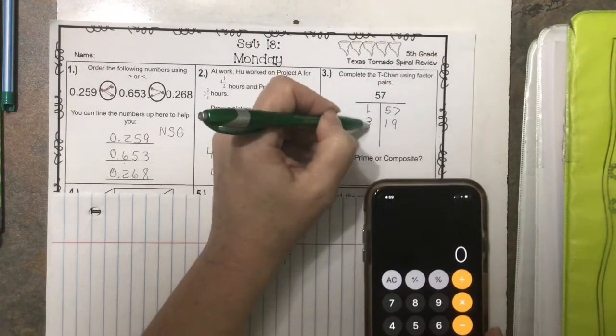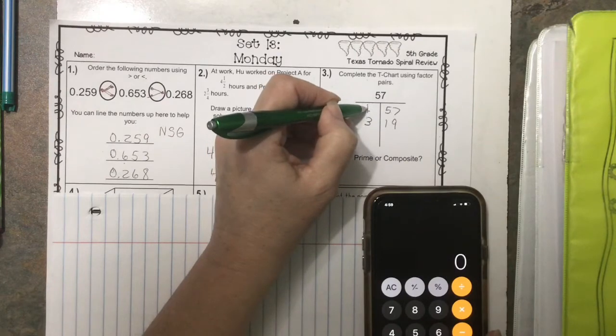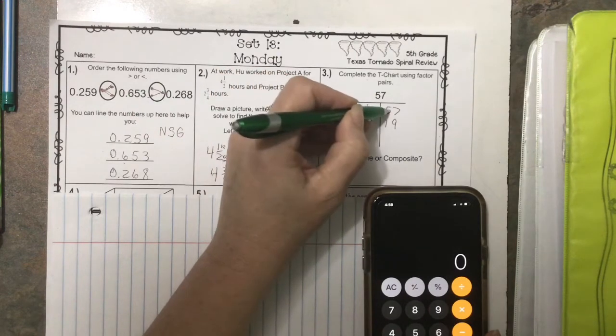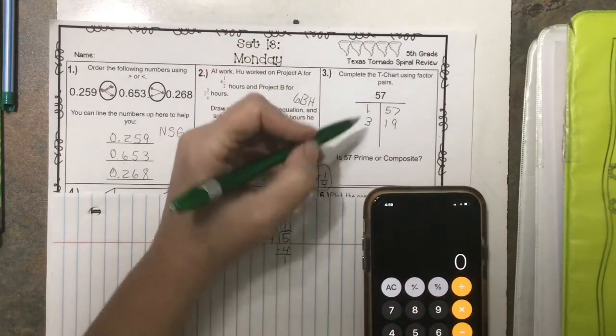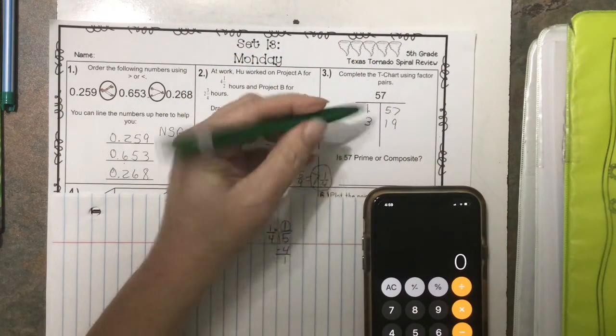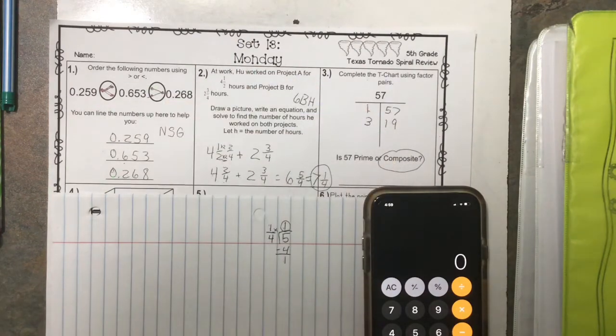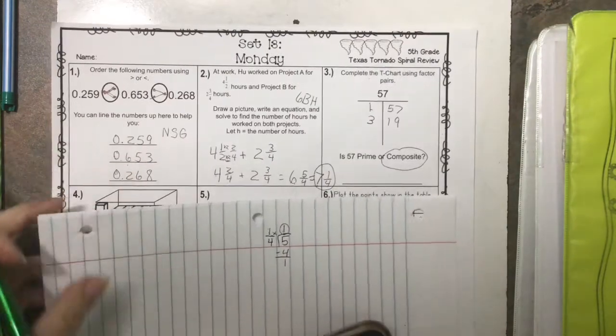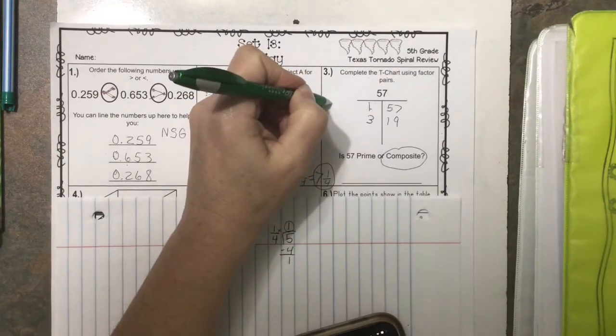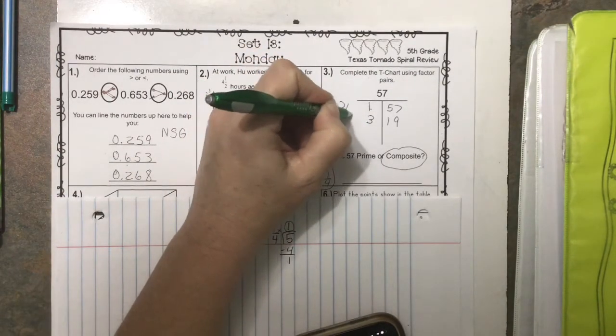So automatically, I've got more than one way to make a 57: 1 times 57 and 3 times 19. I don't even have to do any more, because as soon as I can come up with another way, my number is automatically composite. Okay? All right, let's go ahead, and more practice with prime and composites is 8PL.